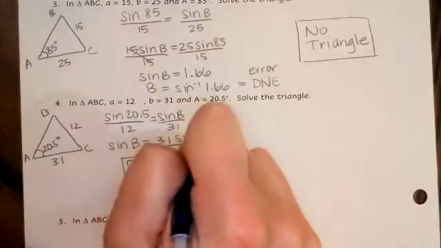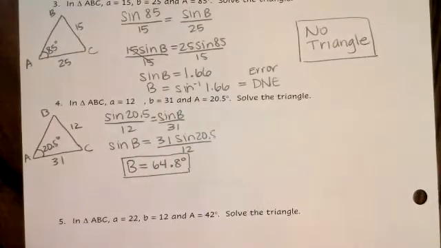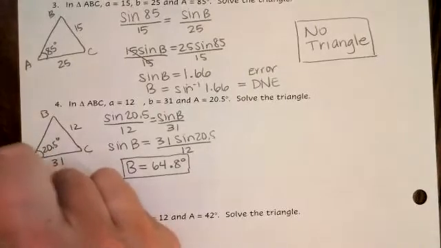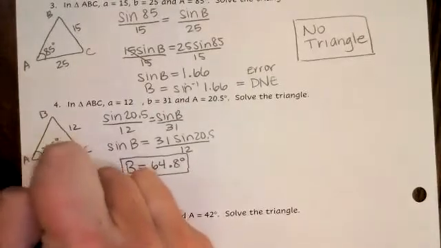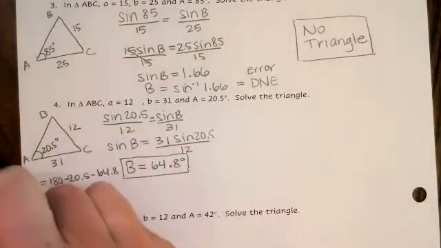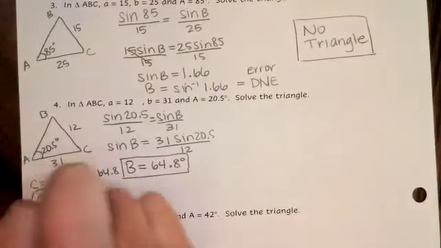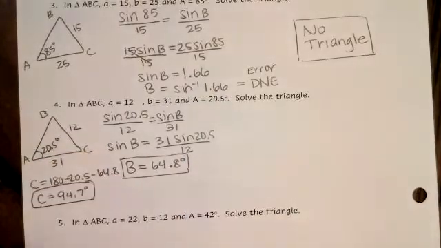Once we have two angles, you can set up the proportions again, but it's really not necessary because to find the next angle, you can do the 180 minus 20.5 minus the 64.8. And that's way easier. So now we have all three angles. To find the last side, I would have to set up my proportion again. So I'm going to go ahead and set that up so that we can find our C.